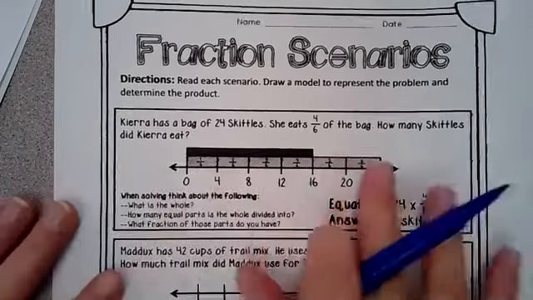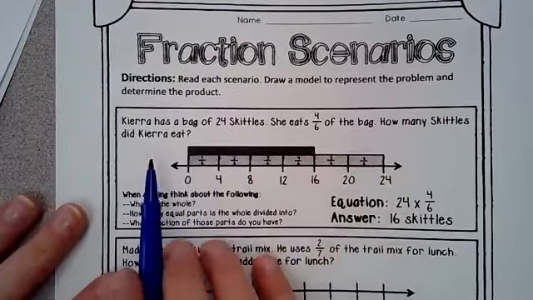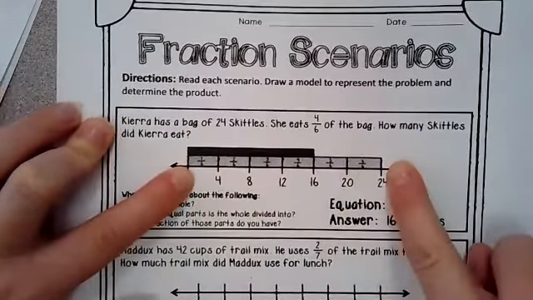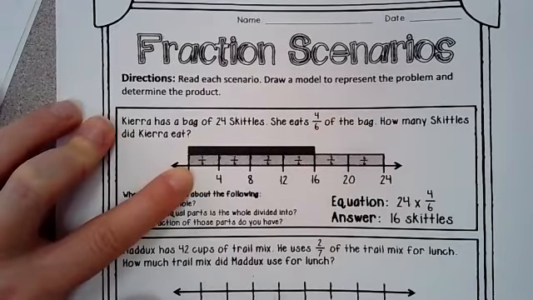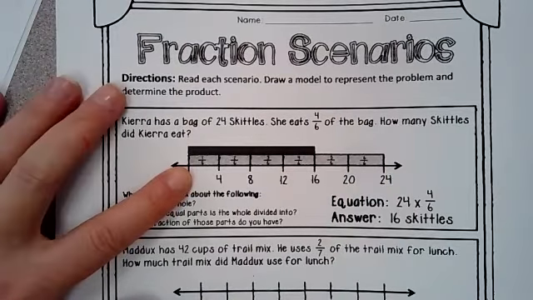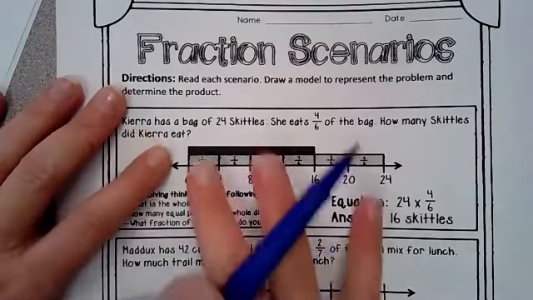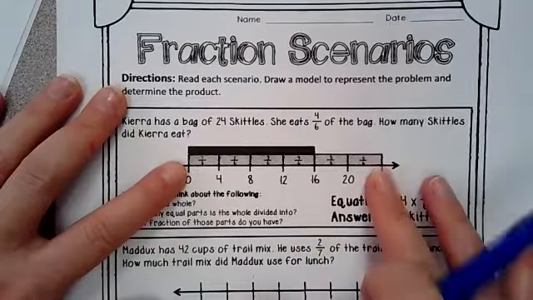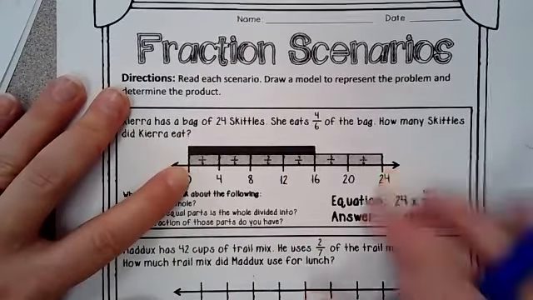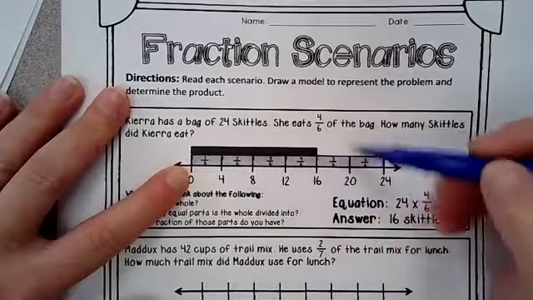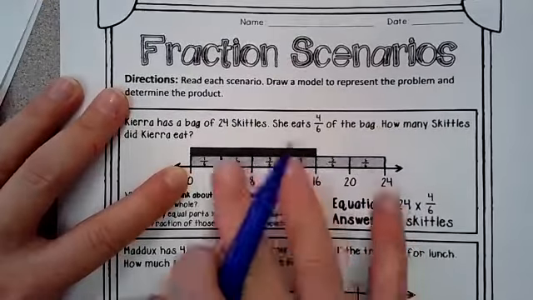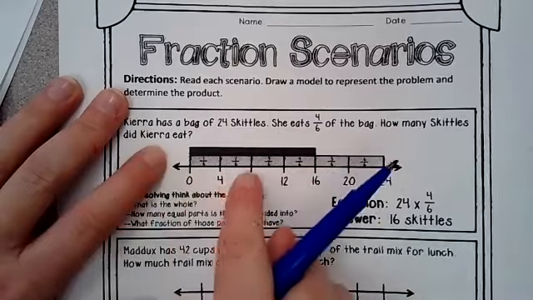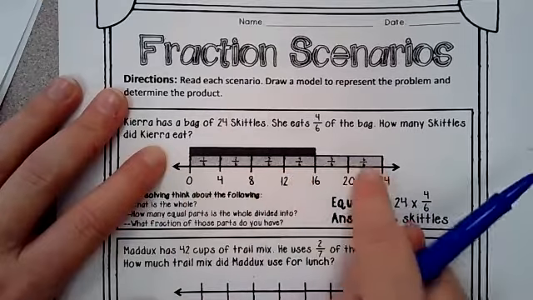All right, so this is just an example one. Kiara has a bag of 24 Skittles. So you'll see here that the entire line is 24, okay? She eats 4/6 of the bag. So how many Skittles did she eat? You have to divide it into 6 first. In order to divide it into 6, we've done this enough, you know that you have to draw 5 lines spaced equal length apart. And inside of each section is 1/6, 2/6, 3/6, 4/6, 5/6, 6/6.